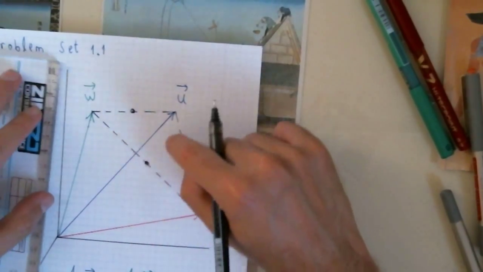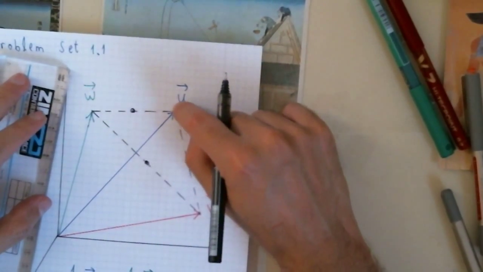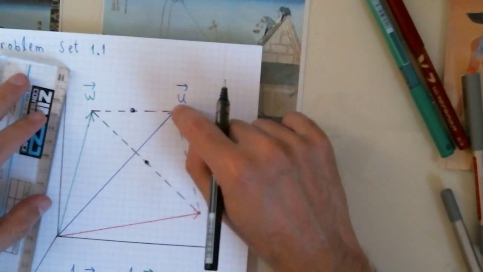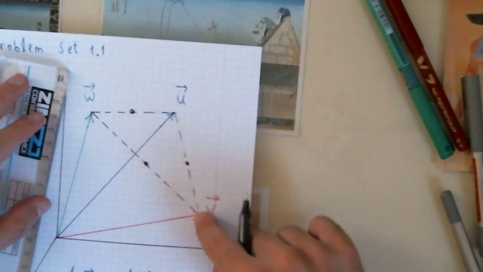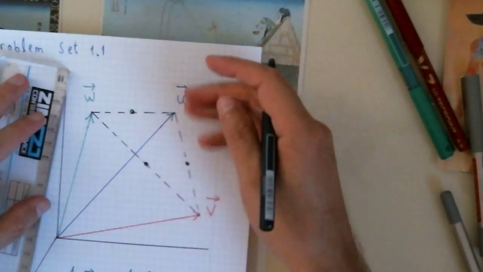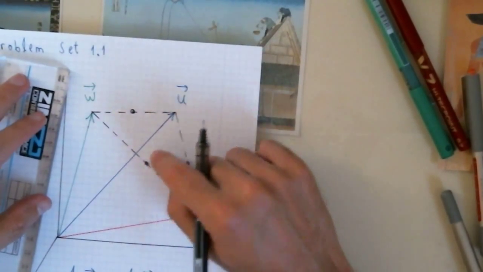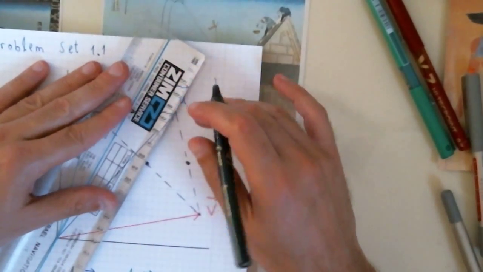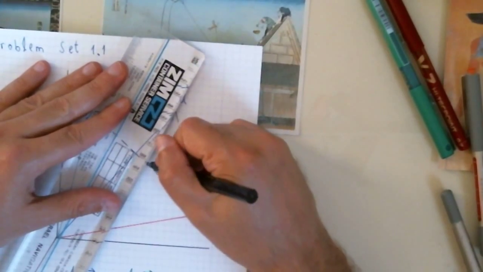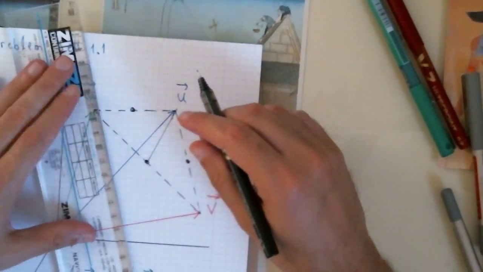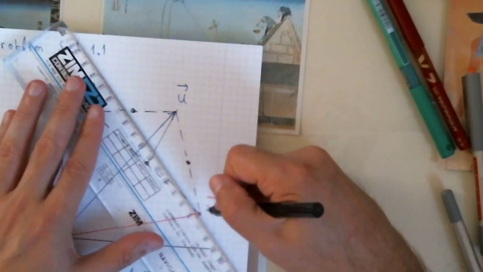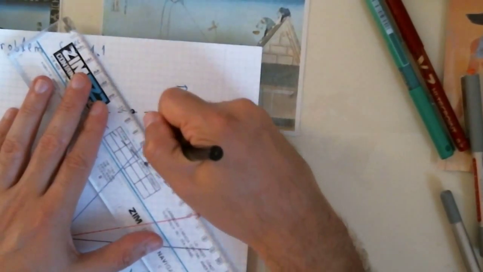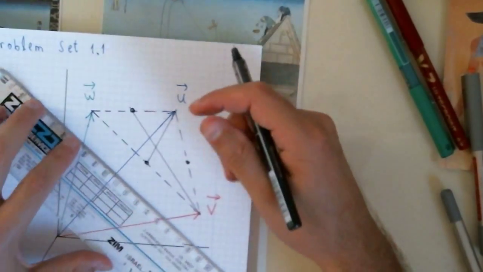We have the line that connects a vertex of the triangle with the middle of the opposite side. If we connect them, they all meet in a certain point.